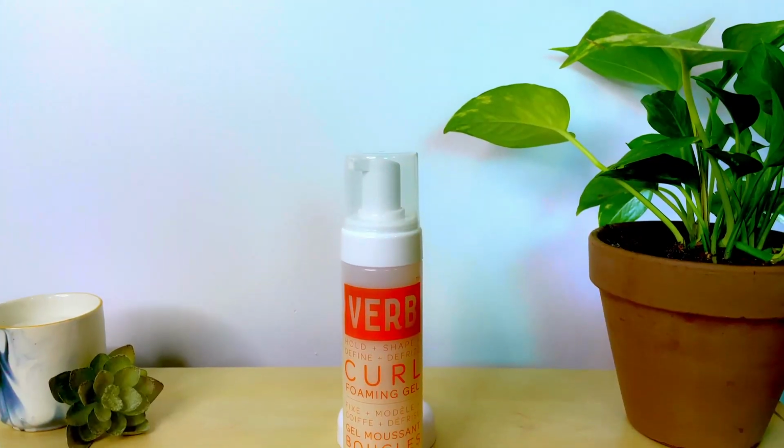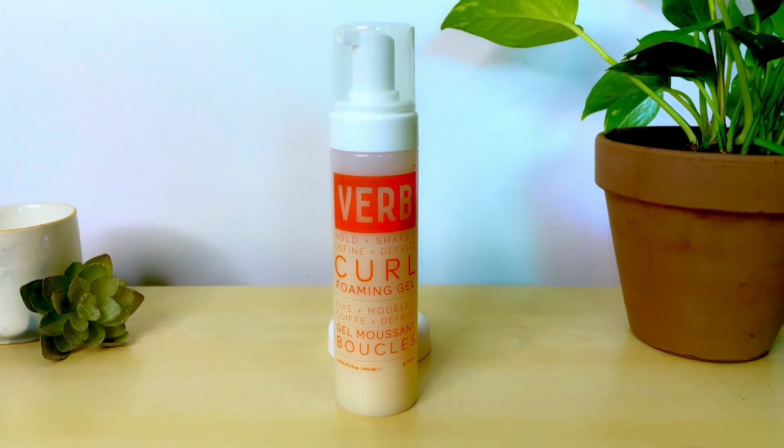Now I'm using the Verb Curl Foaming Gel. I'm starting with 4 pumps on the volume side, just patted and smoothed onto my hair, then scrunched in. I'm also going to zhuzh my roots a bit as I apply this to make sure they have some movement and aren't sticking down to my head.